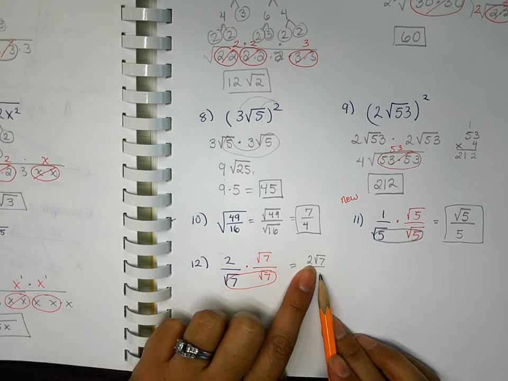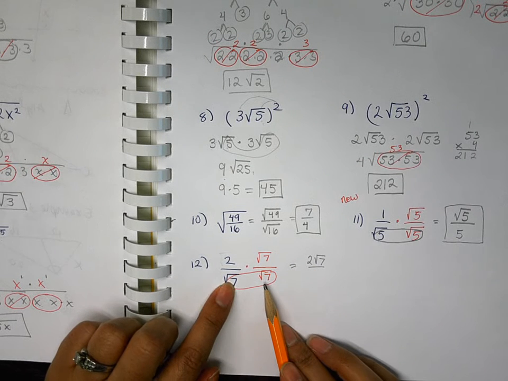All right, here's a pair without using 49, without saying 49. What's root 7 times root 7?